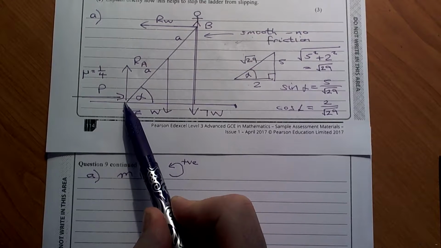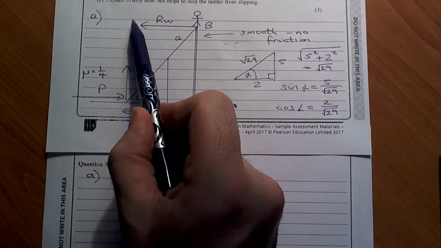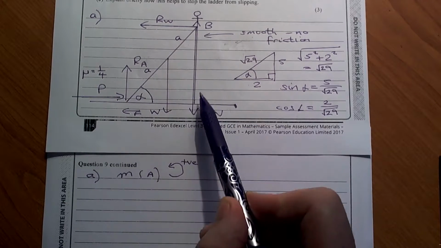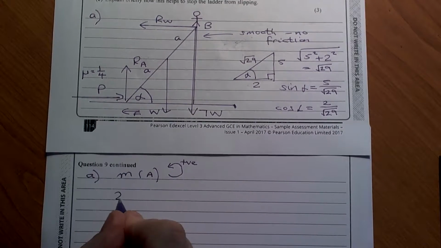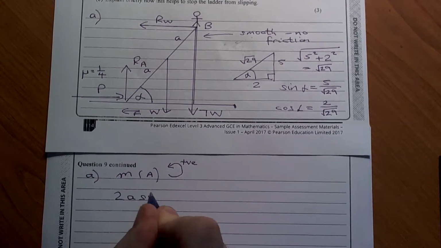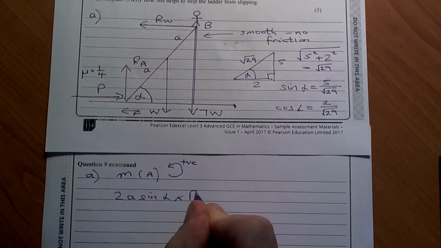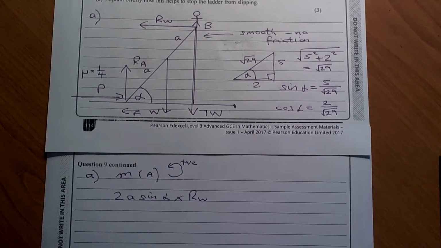What's the distance to get from A in a straight line to RW? It's this distance here. Now if you notice this is going to be 2A, it's opposite this, so it's sine alpha. So I've got 2A sine alpha times RW, which is our RW force here.